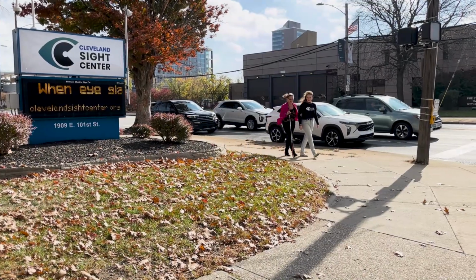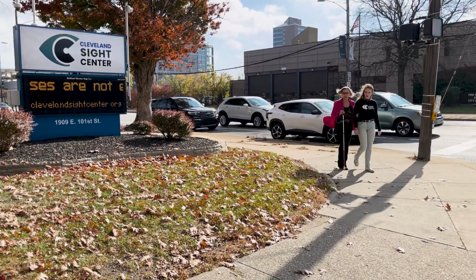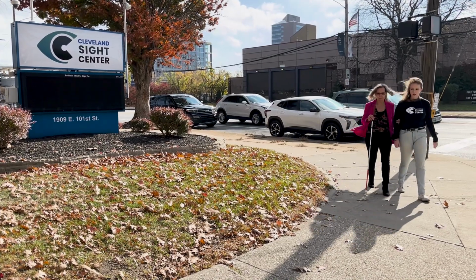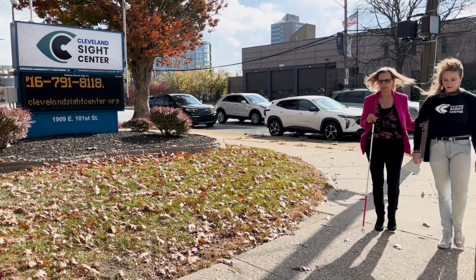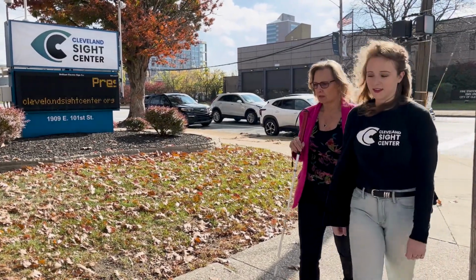At Cleveland Sight Center, we teach a variety of strategies to educate individuals on how to best interact with members of the blind and visually impaired community. One of the strategies we teach is human guide. A human guide is a person who provides physical assistance to someone by guiding them from one place to another.